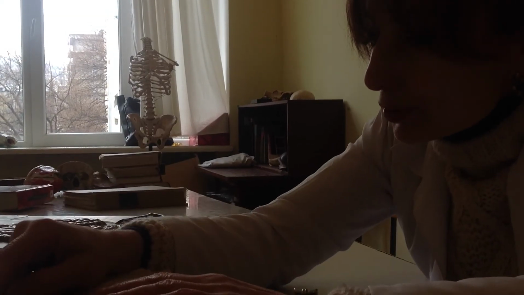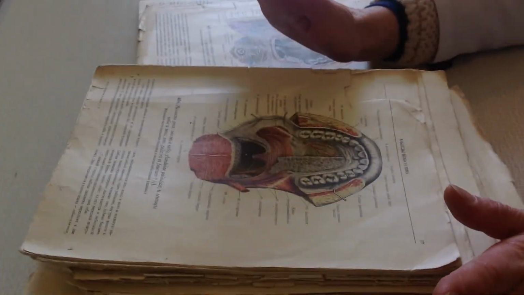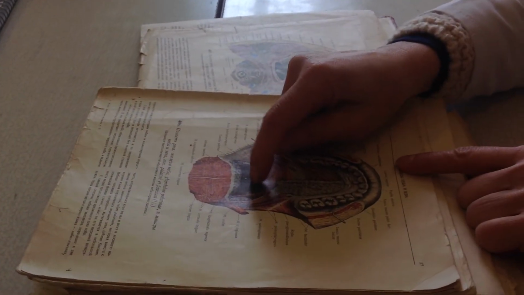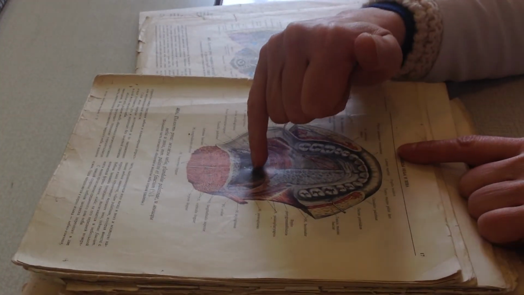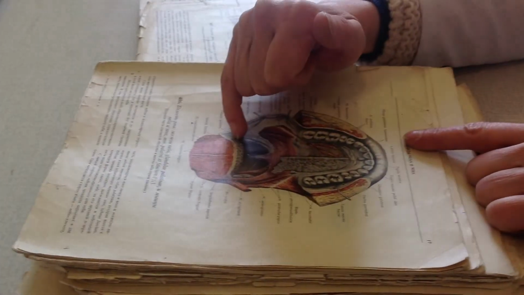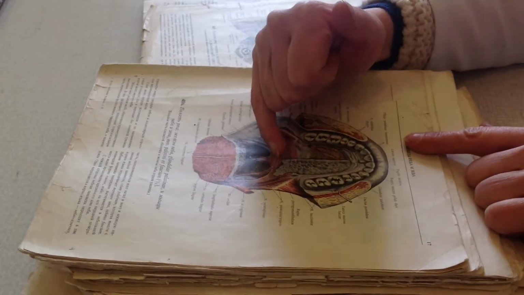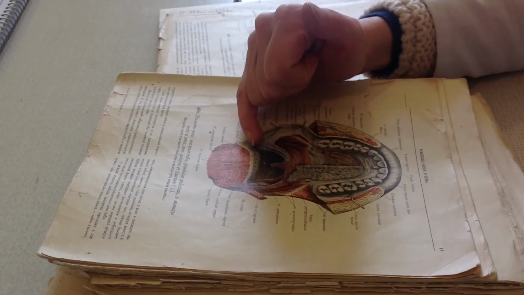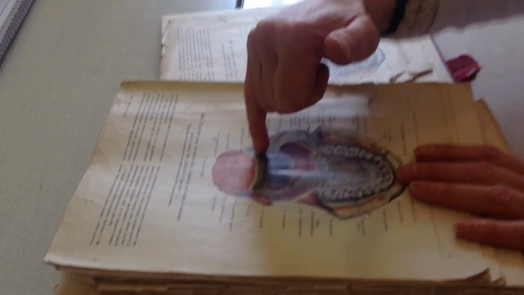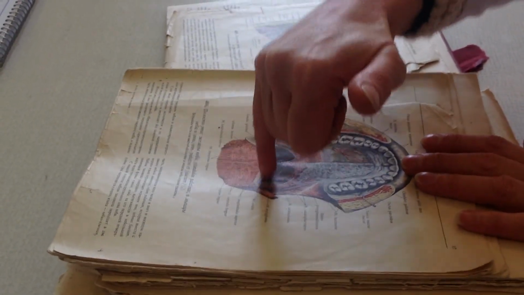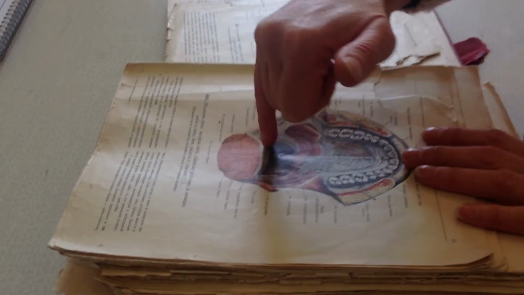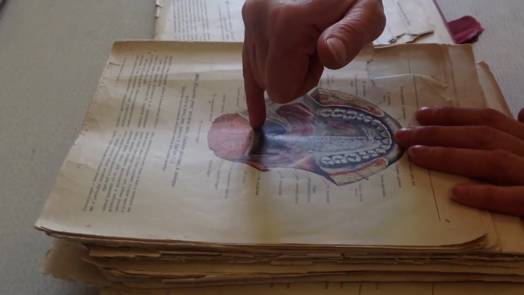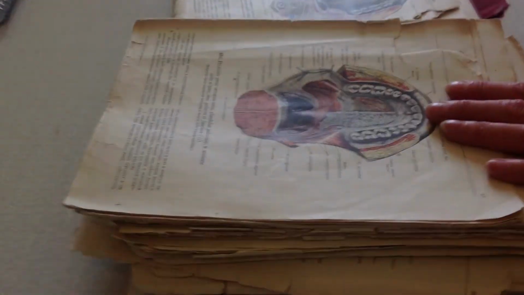Isthmus faucium. You will know how the isthmus faucium, this opening, is bounded. It is very easy. Upward it is bounded by what? What is this? The uvula. Laterally by what? What are these? The palatoglossal and palatopharyngeal arches. And inferiorly by what? What is this? The tongue. Which part of the tongue? The root of the tongue. Yes.